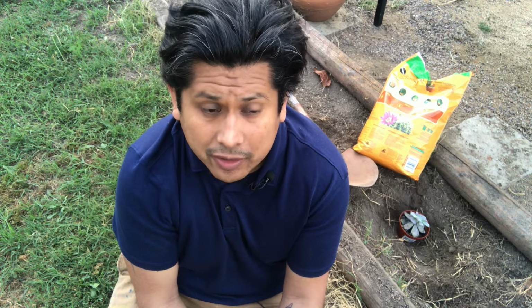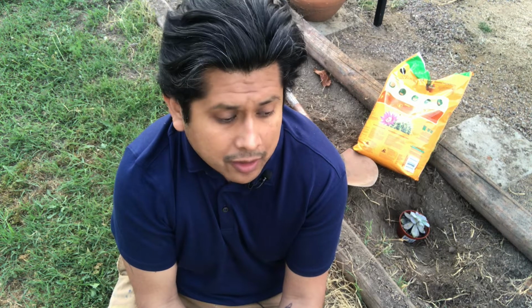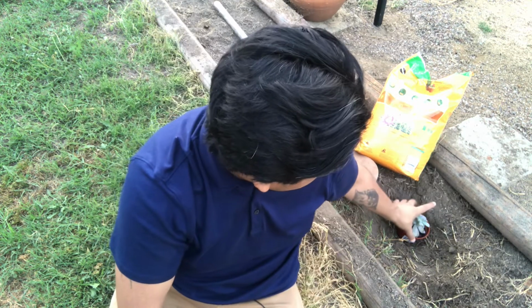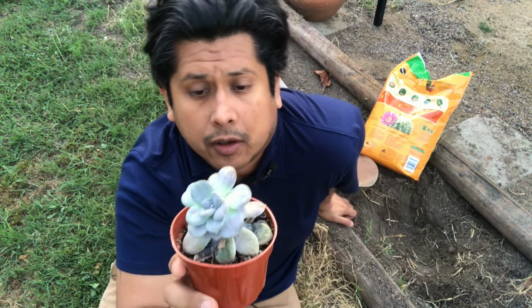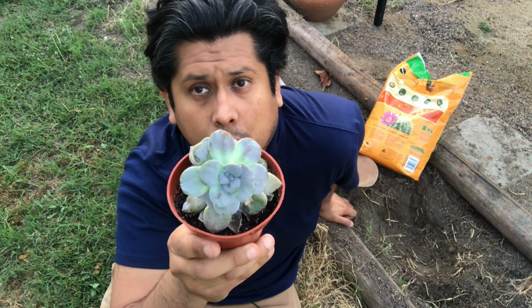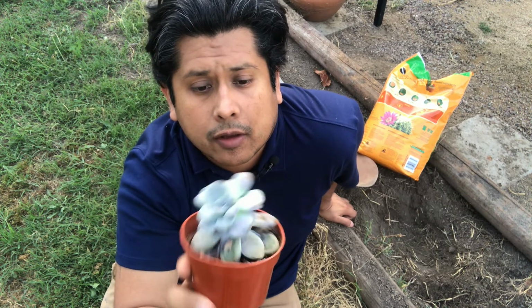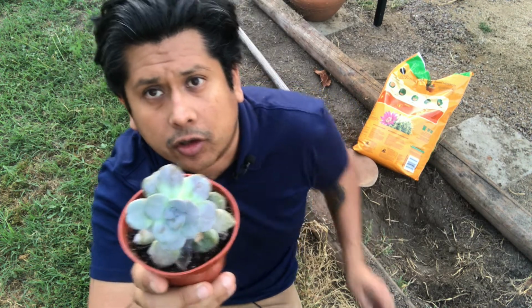So I'm going to have to ask you to look to your surroundings, plants, trees, and stuff like that. But primarily, I want to focus on using this little plant right here. This is called an Echeveria colorata. And what it is, it's a drought-tolerant succulent.